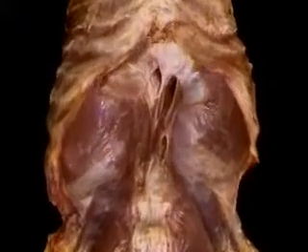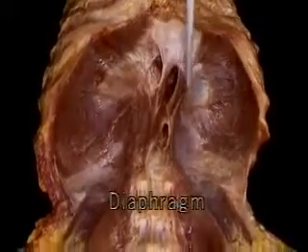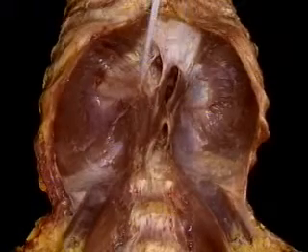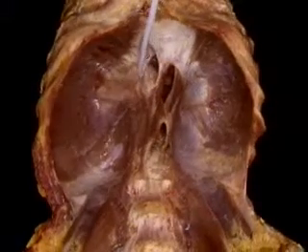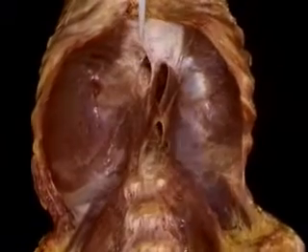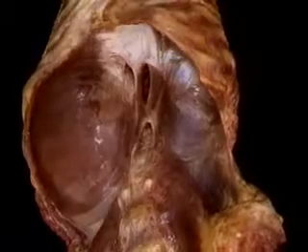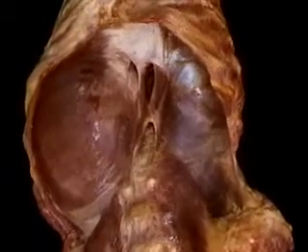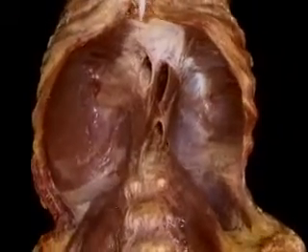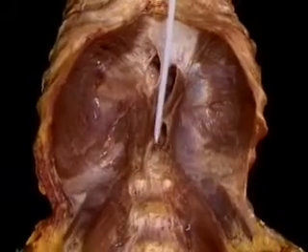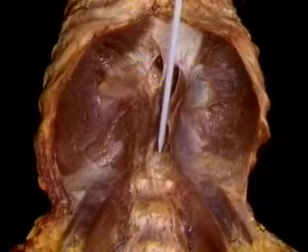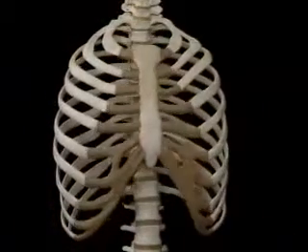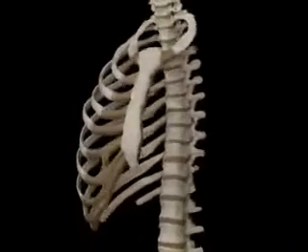Now we'll take a look from below. Here's the diaphragm. It's a thin, continuous sheet of muscle with fibers that converge from all around the circumference to insert on this flat tendon, the central tendon of the diaphragm. The diaphragm arises from a line that goes right around the inside of the lower thoracic aperture, with one interruption here. To see the line of attachment, we'll remove one half of the thorax and look from inside.